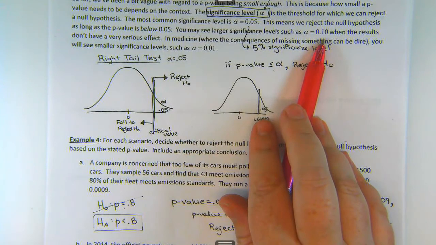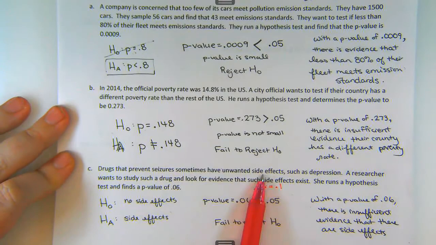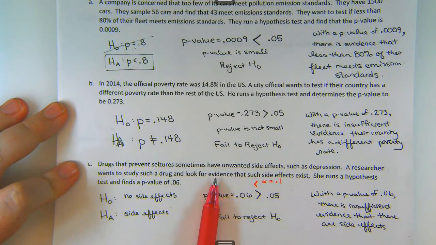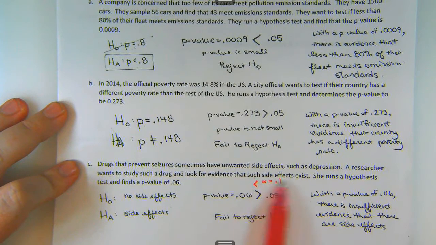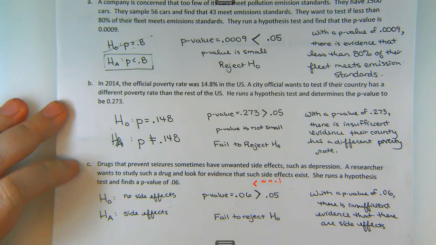Whereas 0.1 is kind of when it's not that serious of an effect. So this is kind of a medical scenario, so it's probably not good to use 0.1. In fact, they might even want to change it to 0.01, since it needs very significant results to state these side effects. But this is what happens if you do work with other significance levels. It can change whether or not you reject that null hypothesis.